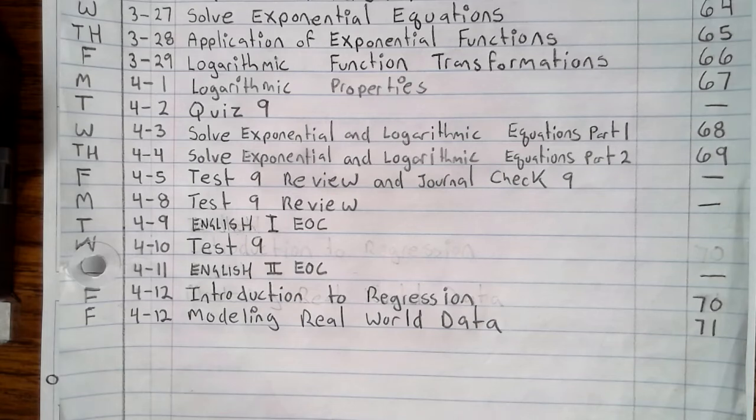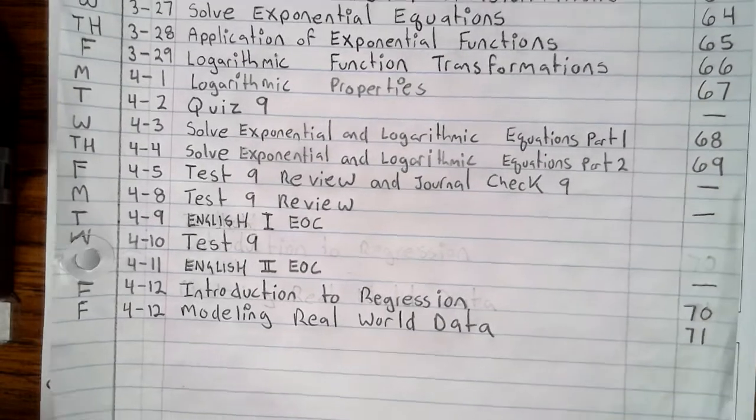Okay, Wildcats. Today we're looking at Friday, April 12th, modeling real-world data on page 71. If you would, update your table of contents. Okay, now your table of contents are updated. Let's take a look at the examples.